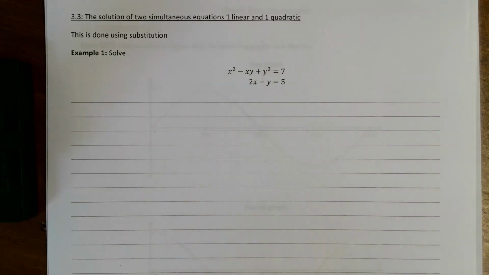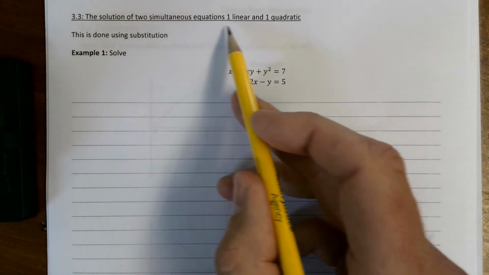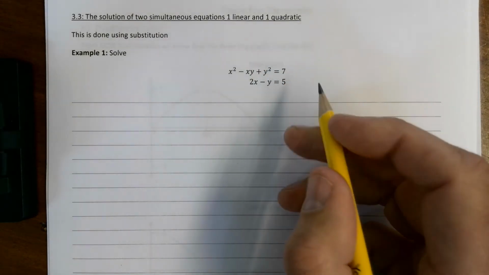This is GCSE Further Maths. We're on Pure and it's the end of chapter 3. So it's the solution then of two simultaneous equations, one linear and one quadratic.